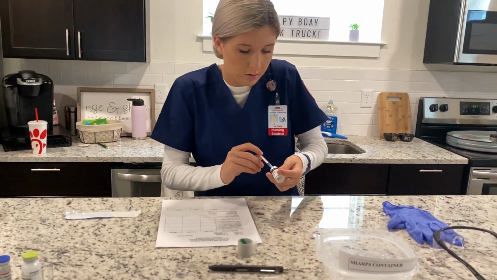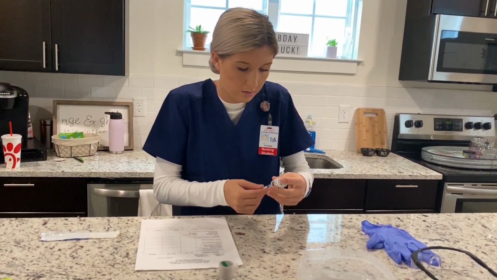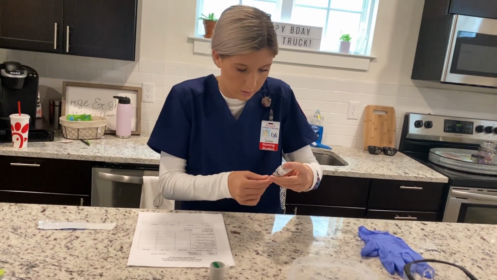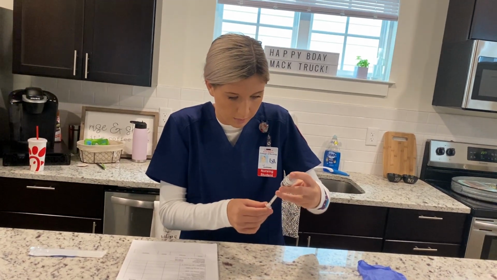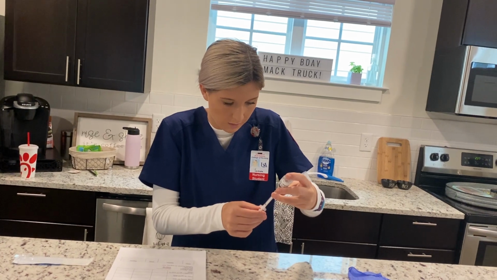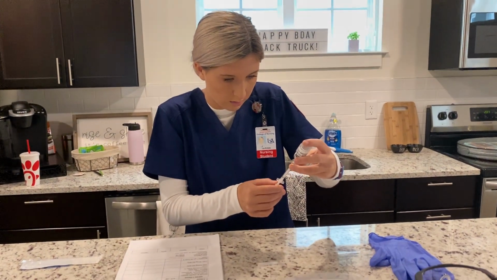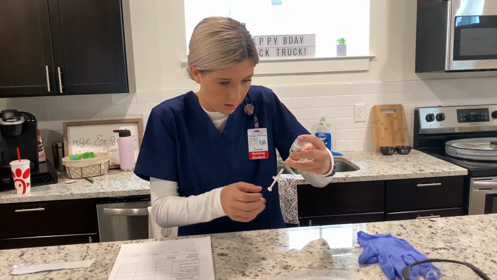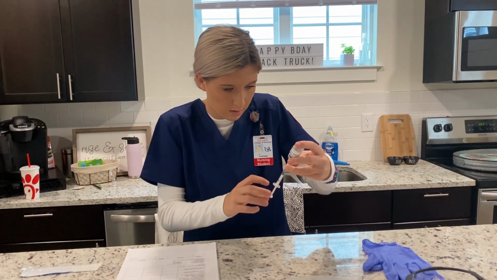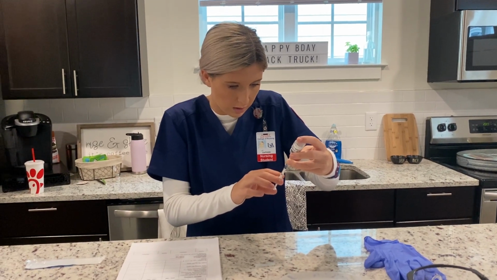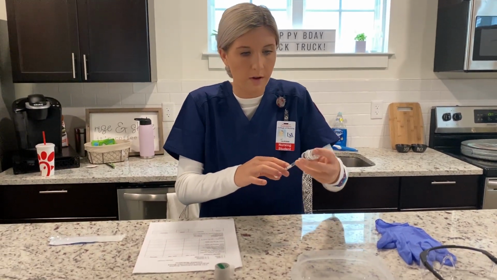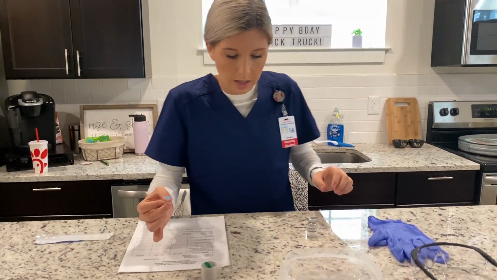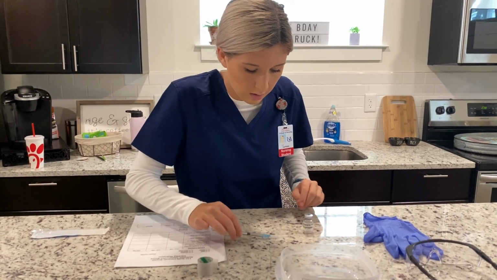And then I'm going to turn this upside down, and I'm going to take up 0.5 milliliters, or a little bit more than that, of the heparin. And then I'm going to flick out the bubbles and release any excess to make sure that it's exactly 0.5 milliliters. And then I'm going to recap using the scoop method.